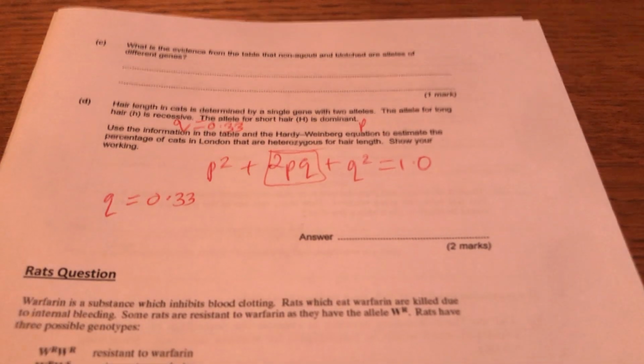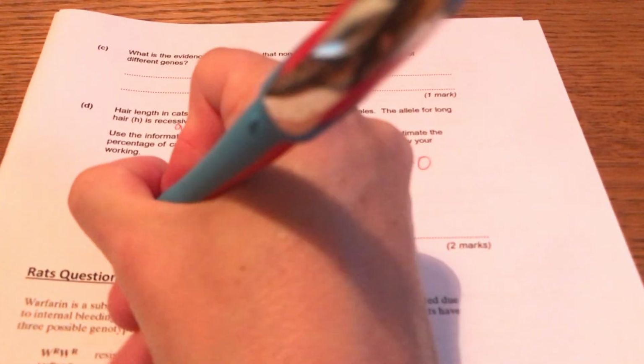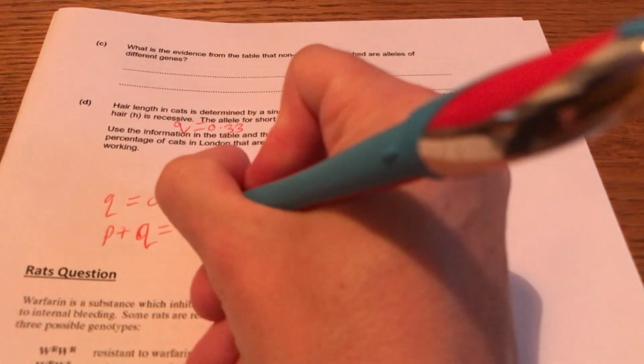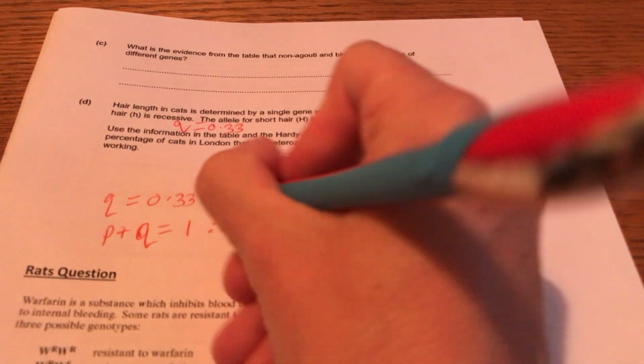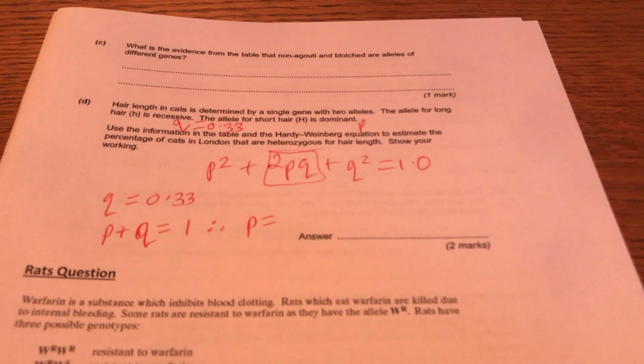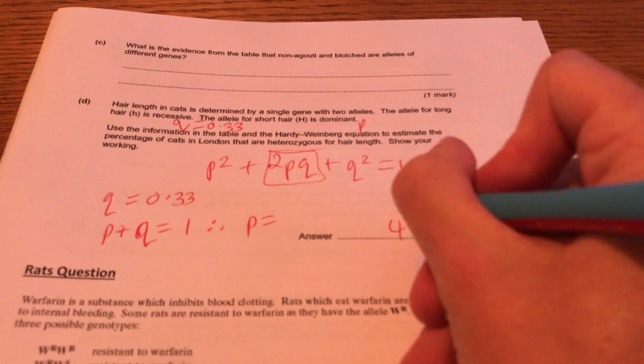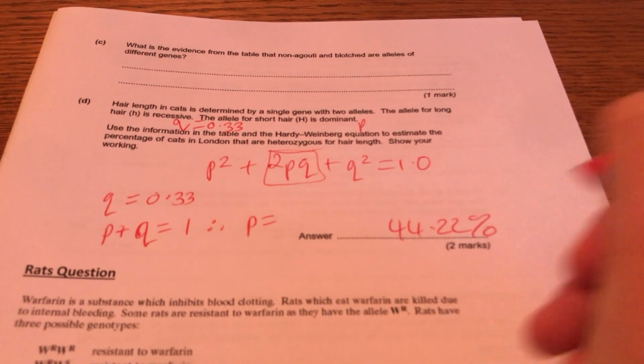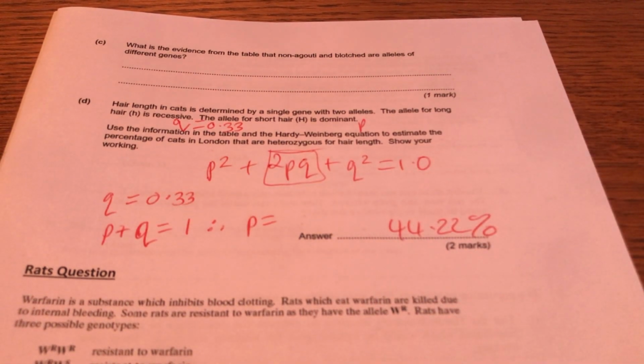Therefore I can calculate P because P plus Q is 1. Therefore I can tell what P must be. And then I can multiply 2 times P times Q, and it wants a percentage, doesn't it? So I need to times by 100. So I end up with 44.22%, but 44% is fine.